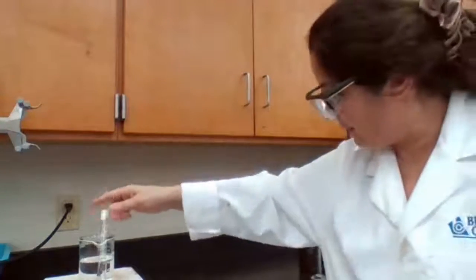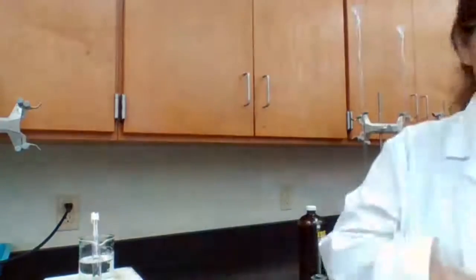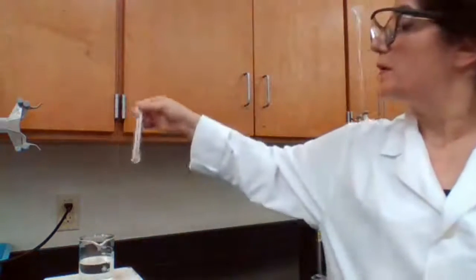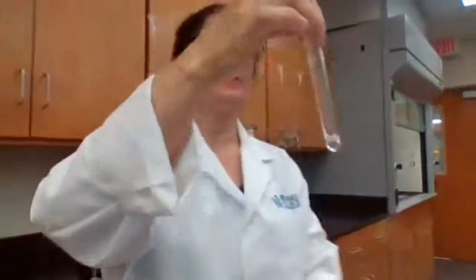So it's a clear and colorless solution, so nothing happened to it. Going to take it, cool it down, and place it in the ice bath.